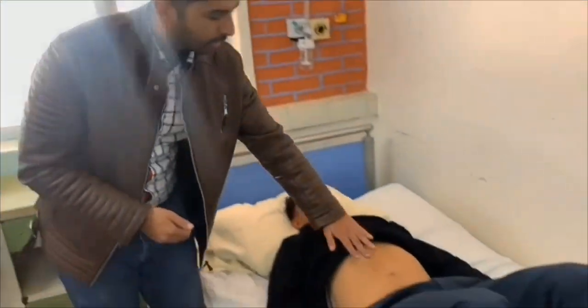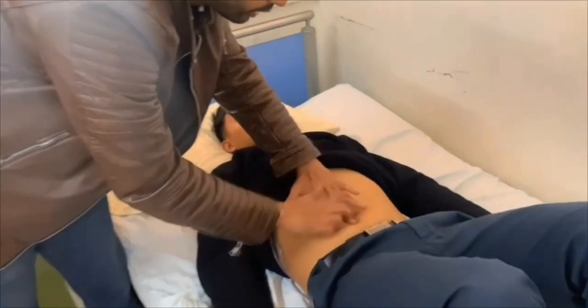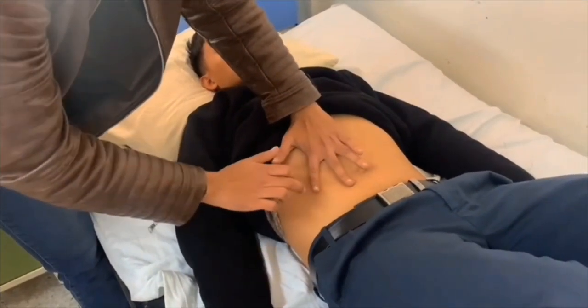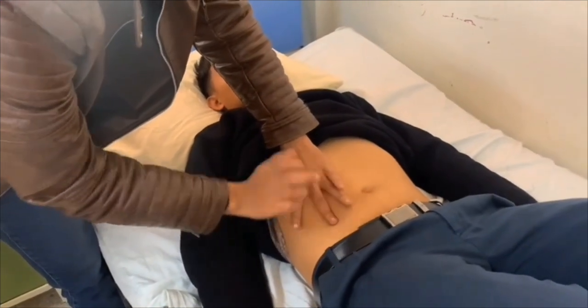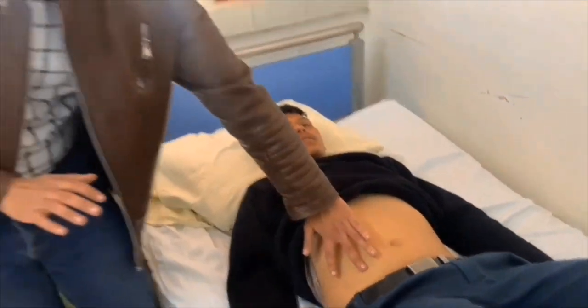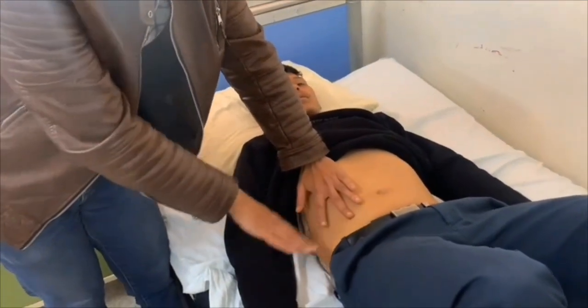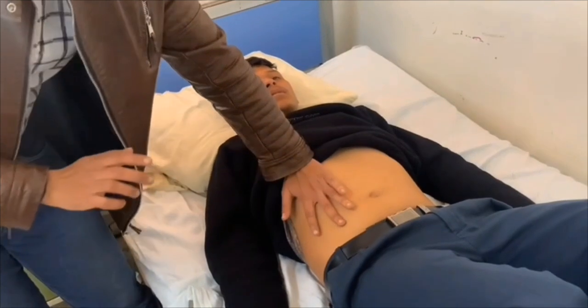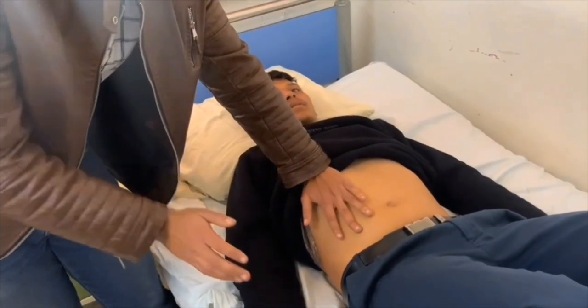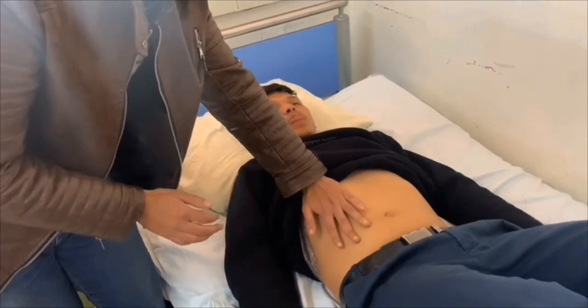Next we are going to check for shifting dullness, which is a sign of ascites. For shifting dullness we are going to start at the umbilicus and move laterally. Starting at the umbilicus, we are going to appreciate a tympanic note, then we are moving laterally. At some point we are going to hear dullness. Since he does not have ascites, his site of dullness will be way laterally. But suppose he had ascites and we heard a dull note at this point, then next we are going to ask our patient to turn over on his left side.